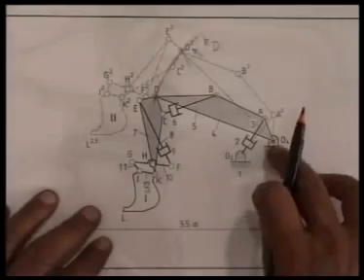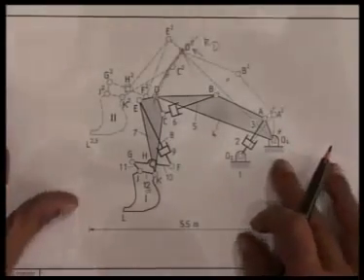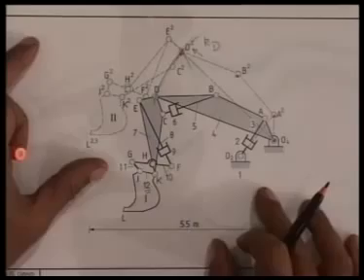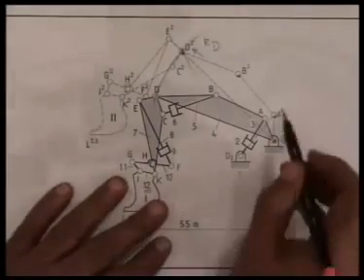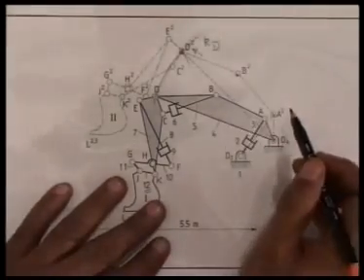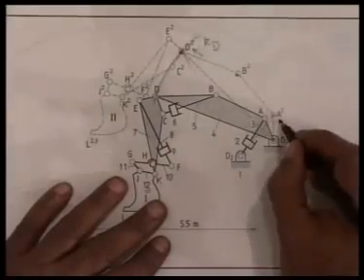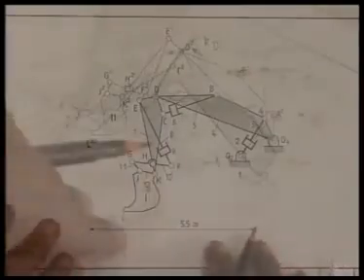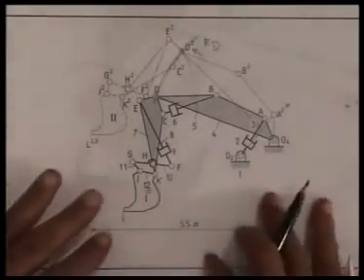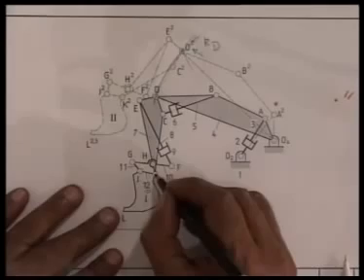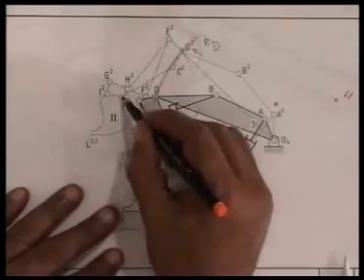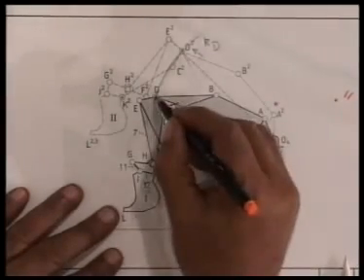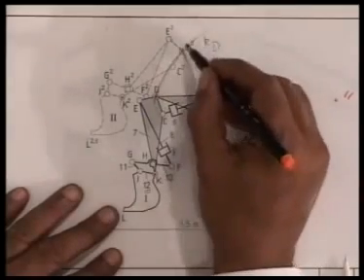Now O4 does not move, so it stays here. When D goes to D2 and O4 stays at O4, wherever these two dots move, they define the location of A2 and B2. We have also located the points K which has gone to K2 and the point D which has gone to D2.